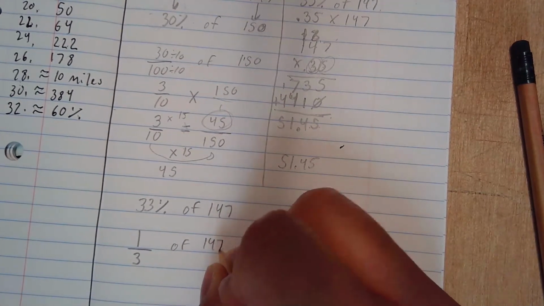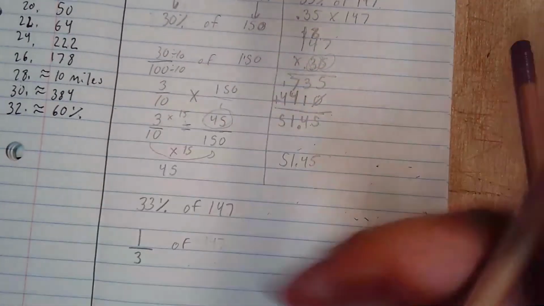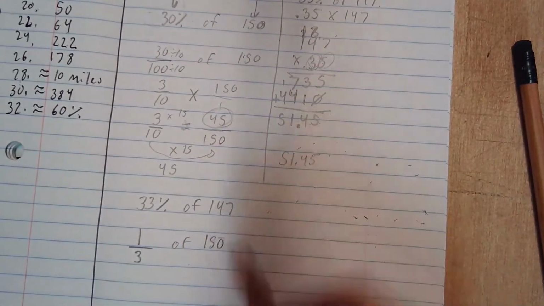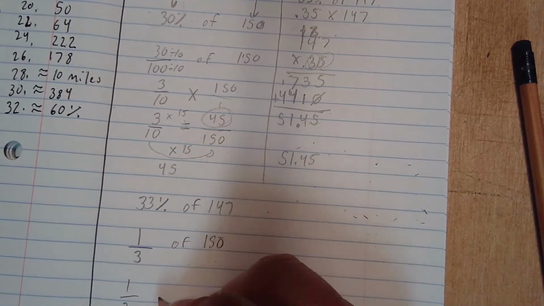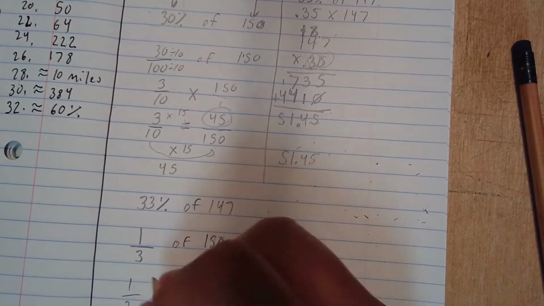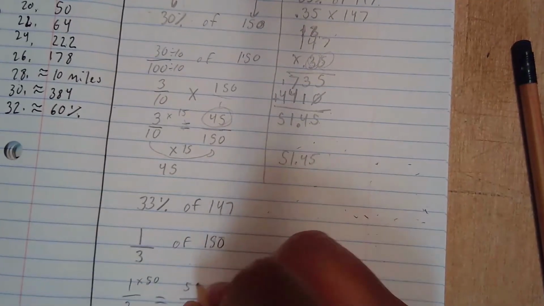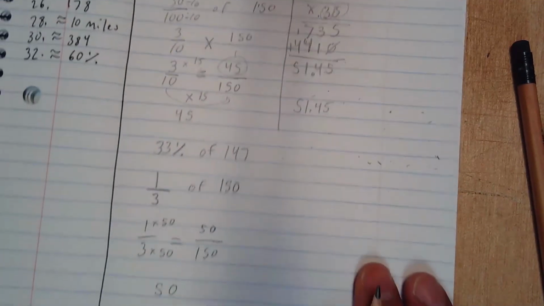Same idea. And I actually should make this 150 again. We agreed on that. Again with the equivalent fractions. So they got 50. This is how they got it. I got 45.